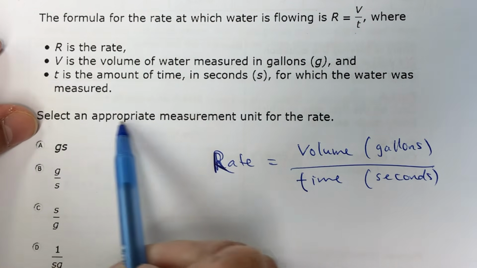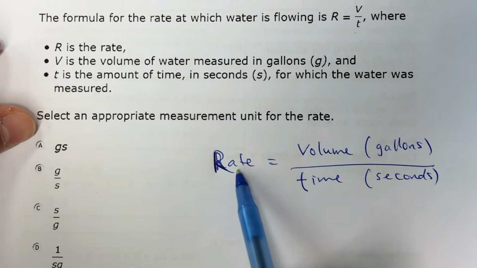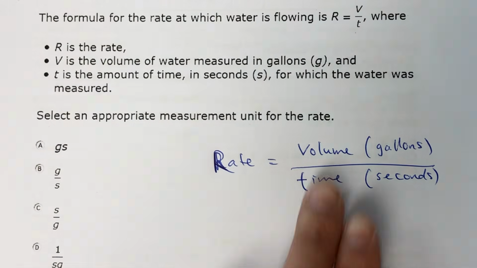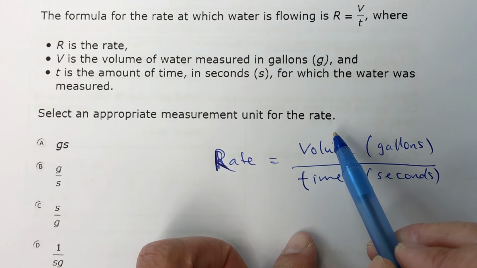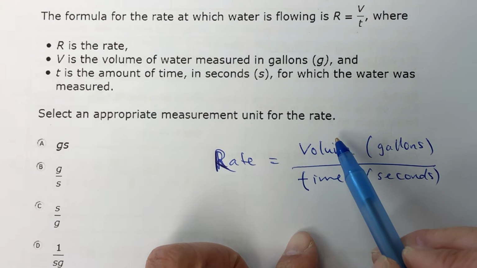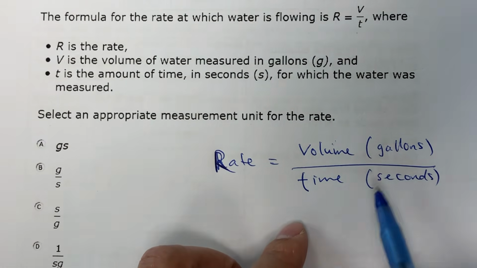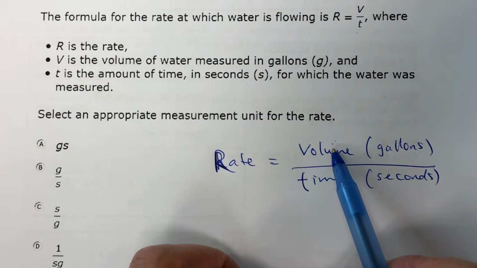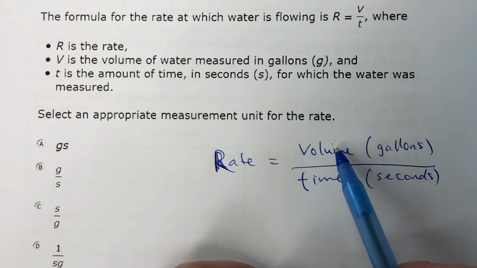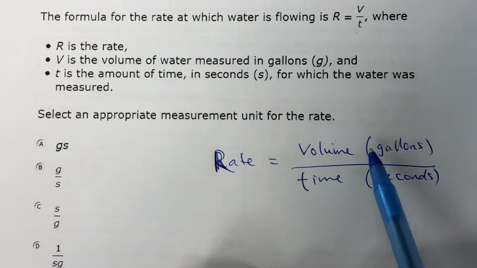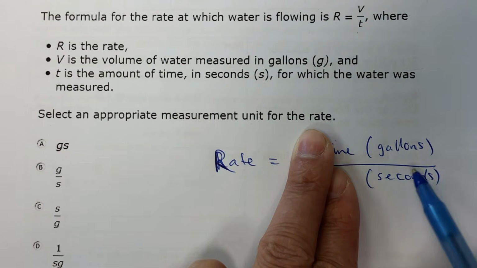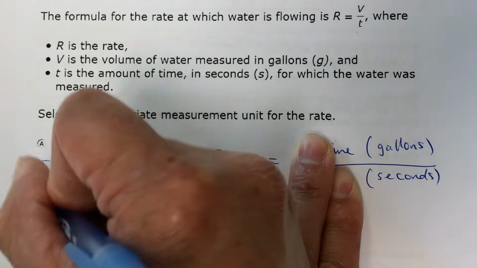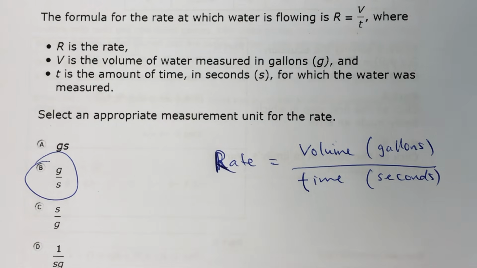So select an appropriate measurement unit for the rate. What is this measured in? If you ignore volume, you can say, oh, I drink a lot of Slurpees on July 7-Eleven. You go to 7-Eleven and get free Slurpees. Did you know that? So go there. And you might boast of how many Slurpees you can drink, and you can say, I can measure it in gallons. I can drink a gallon in maybe like 10 seconds. So the unit for the rate would be gallons over seconds, and that would be choice B. And B is your correct answer.